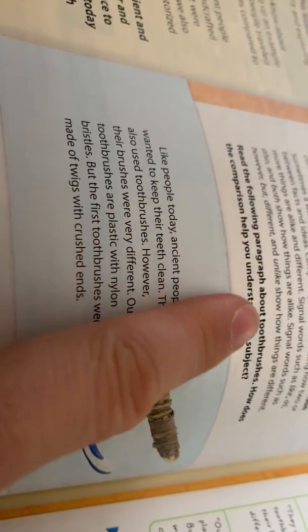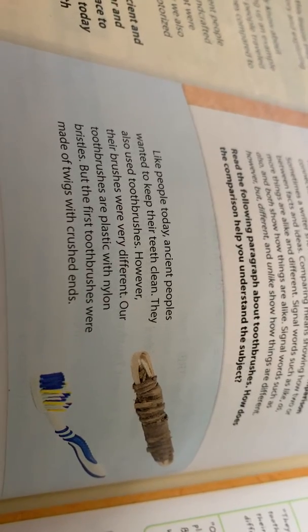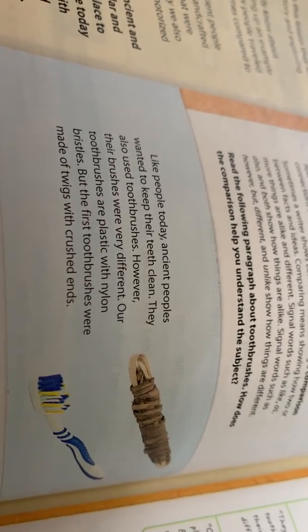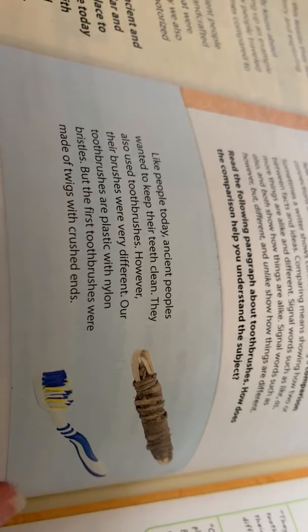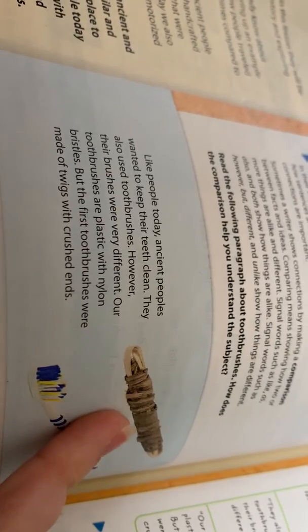And boys and girls, these are the signal words that we've talked about a lot in class when we are doing our Venn diagrams for comparing and contrasting. So let's take a peek down here real quick. It tells me to read the following paragraph about toothbrushes. How does the comparison help you understand the subject? So it looks like we're comparing a toothbrush that we're used to seeing down here and maybe a different one. So let's see what this one's all about.